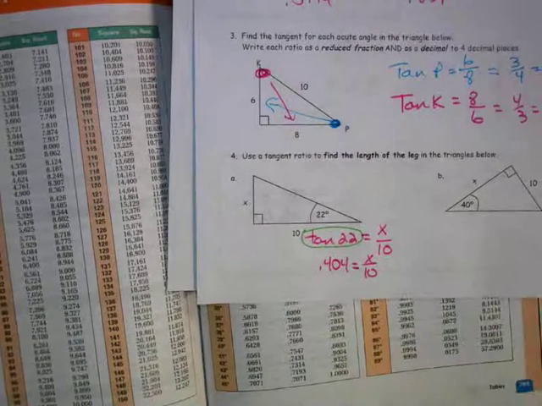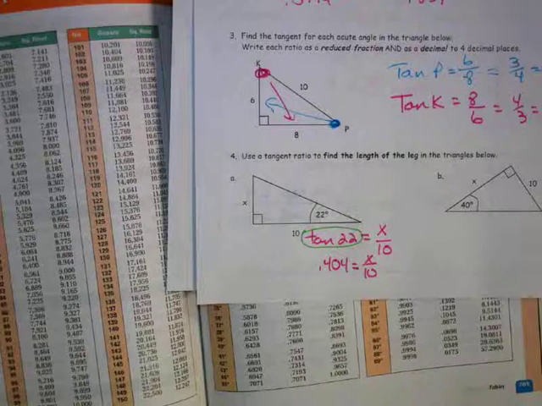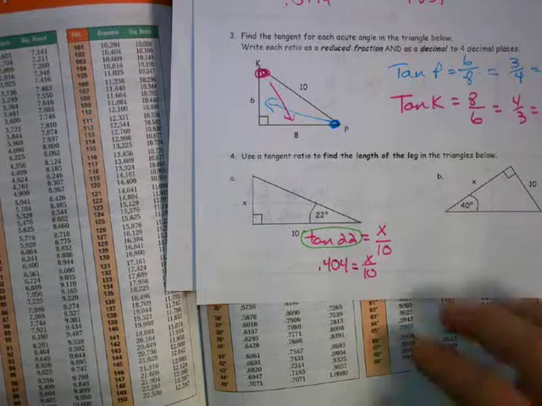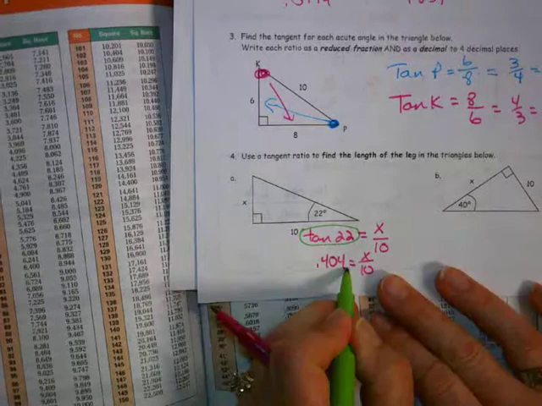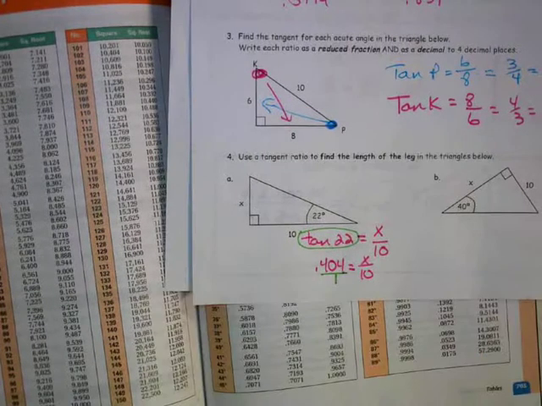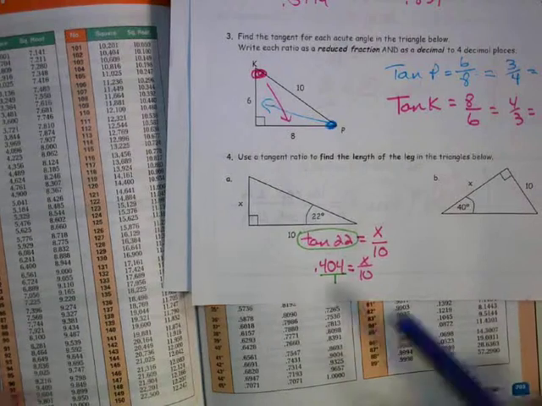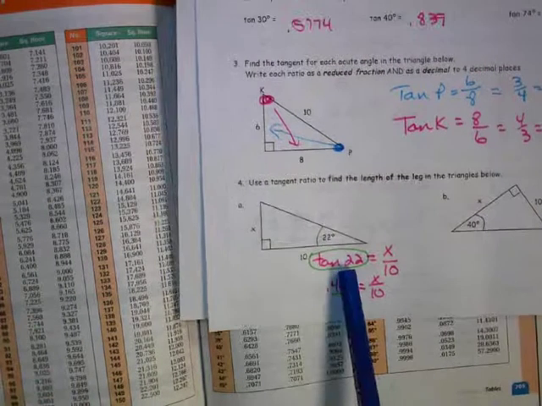Okay, but you look at that and you say, yeah, that's yucky. It's really not. Look, it's beautiful. If we put it over 1, how can I solve it? Cross multiply. If I put that number over 1, I can cross multiply. Okay, how did you get 0.4? This is just a ratio, remember, tangent of 22.